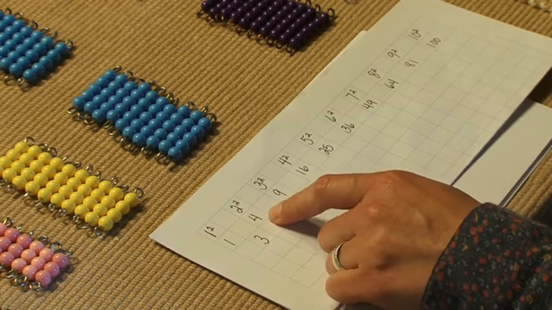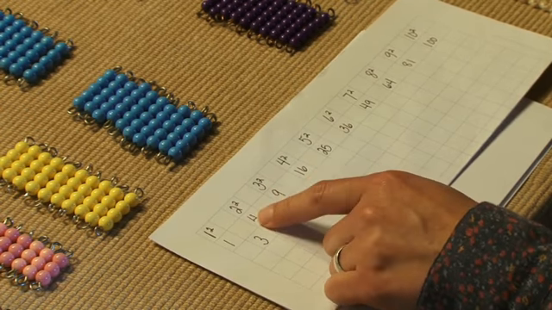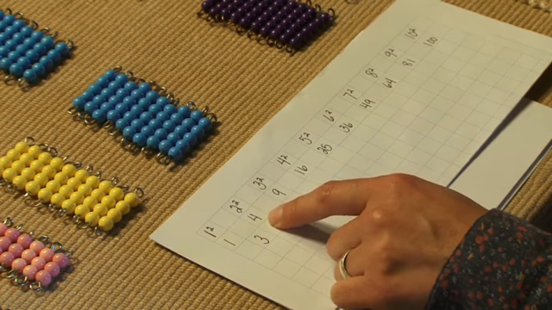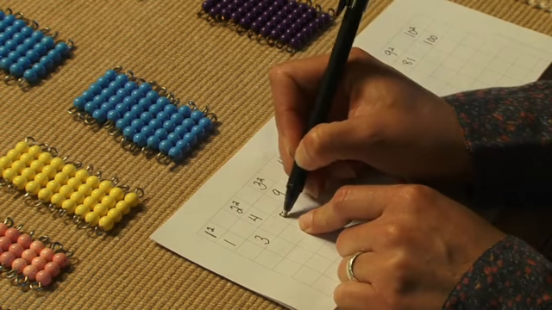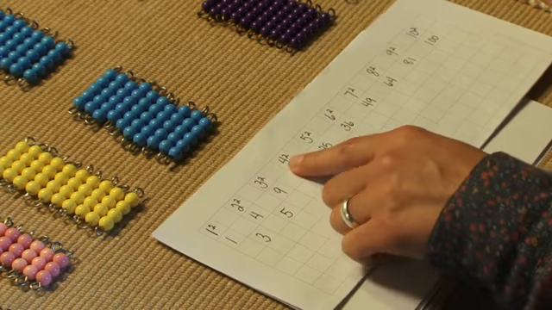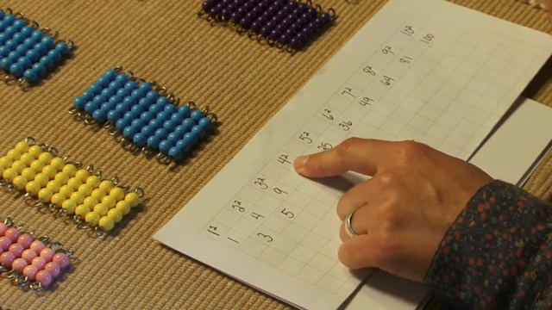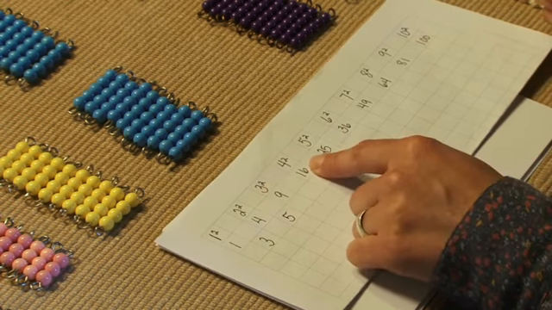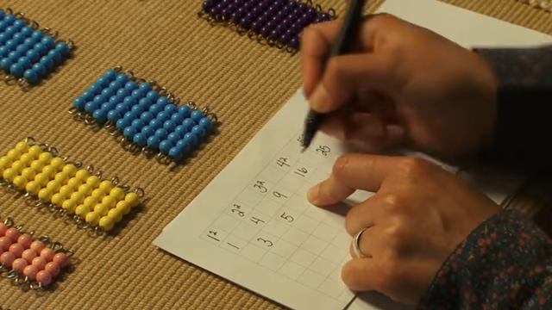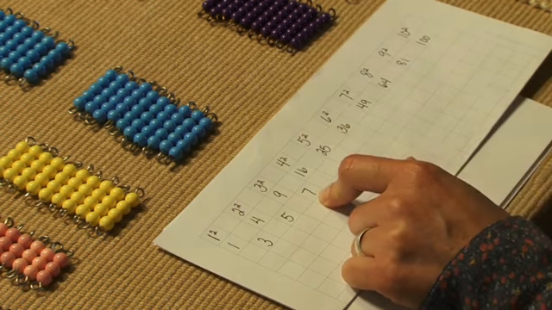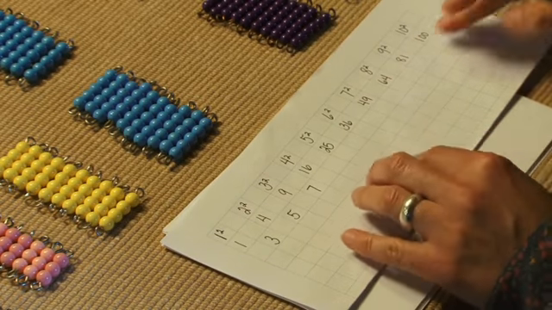The difference between 3 square and 2 square, or 9 subtracted by 4, is 5. The difference between 4 square and 3 square, or 16 minus 9, is 7. I would do this all the way across again.